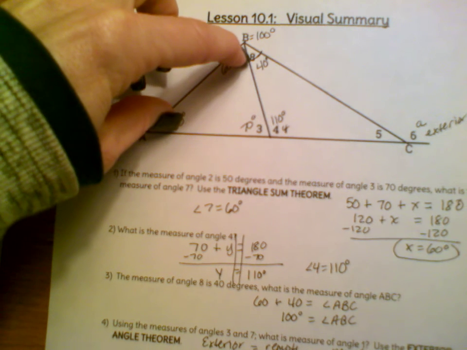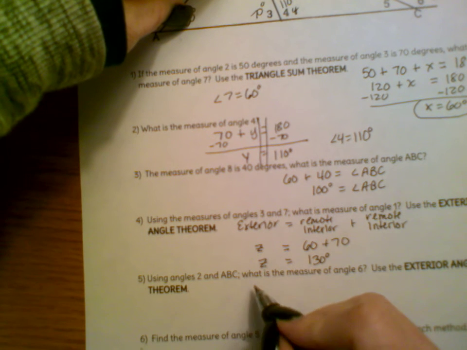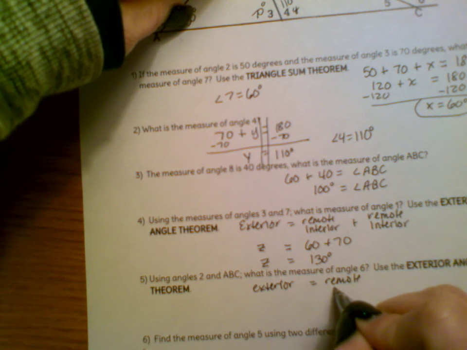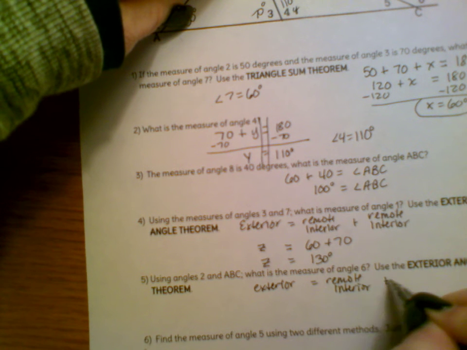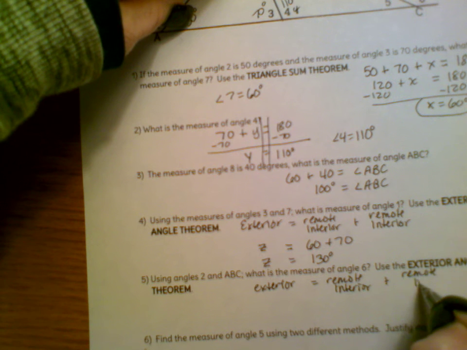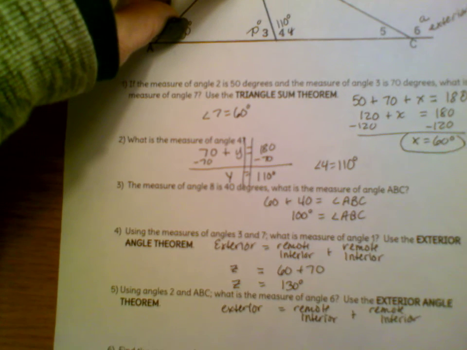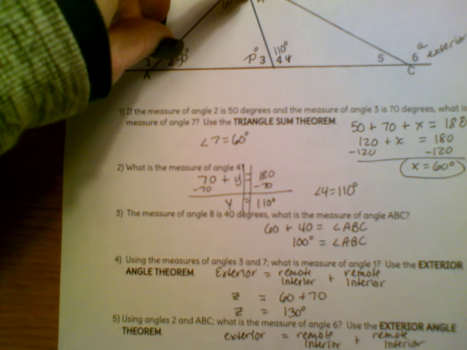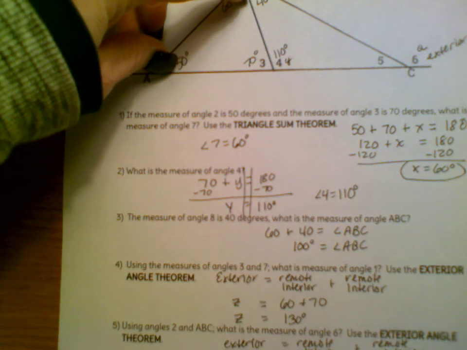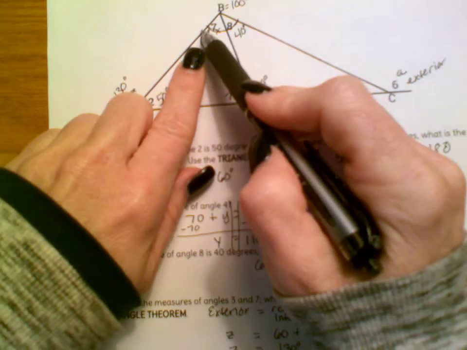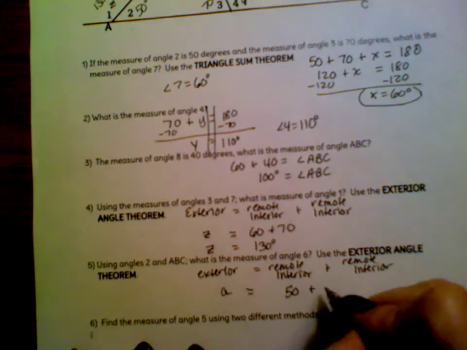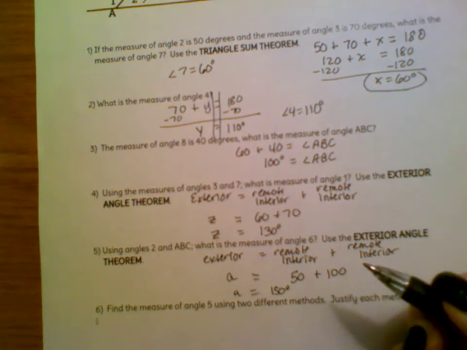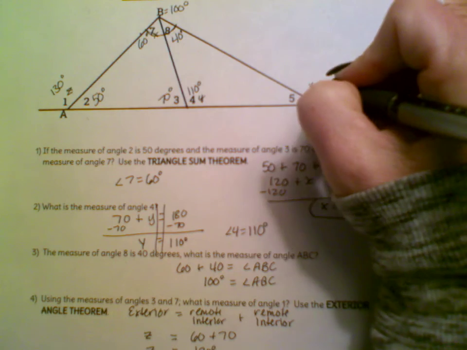So again, exterior is equal to the remote interior plus the other remote interior. So the exterior, I'm going to call it A, is equal to the one remote interior, which is the 50. The other remote interior is this entire thing, the 100. So A equals 150 degrees. So I'm going to go back and put it up here. This is 150 degrees.